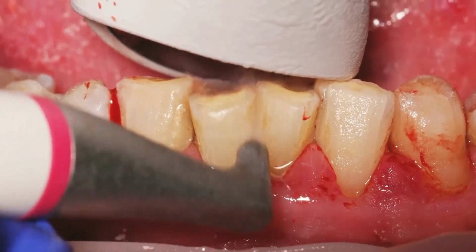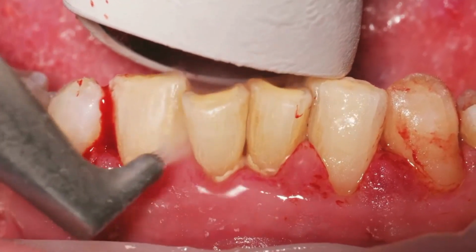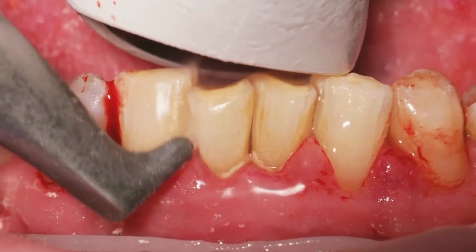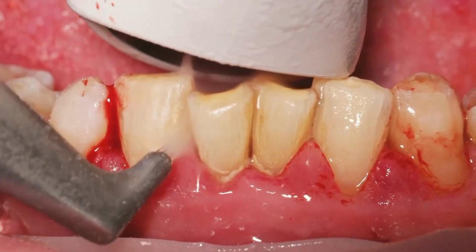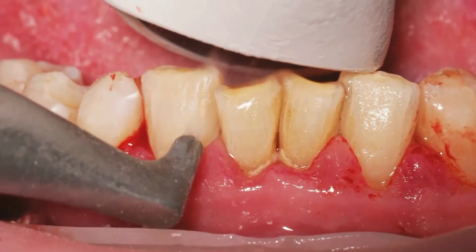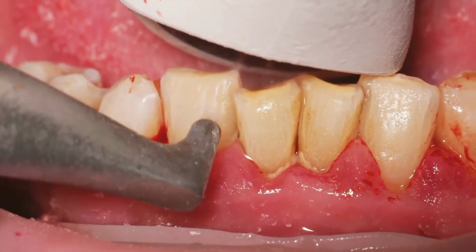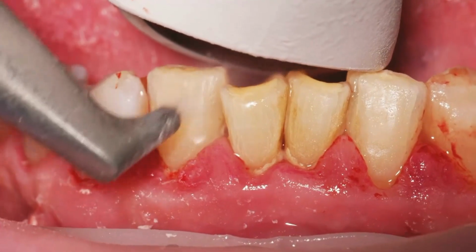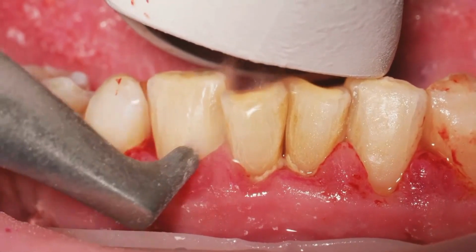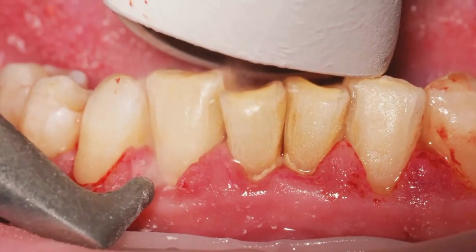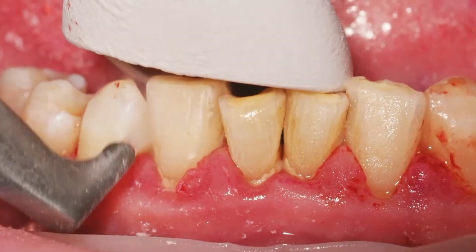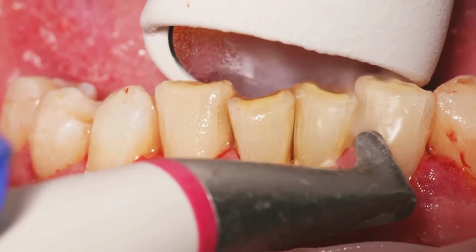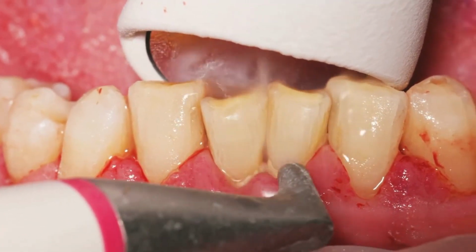And you see that we don't care about the calculus at the beginning. We try to remove the biofilm from the calculus, and only at the end of this part will we remove the supragingival calculus and the subgingival calculus with the PS tip.